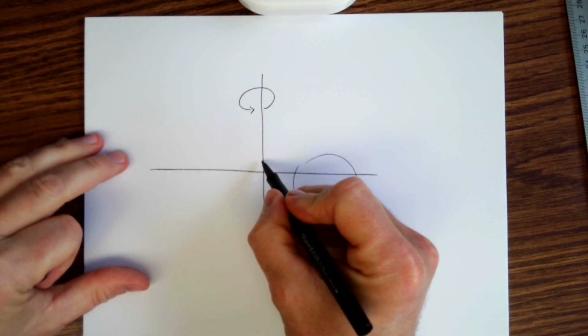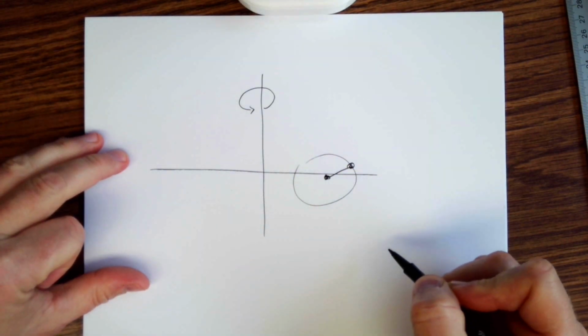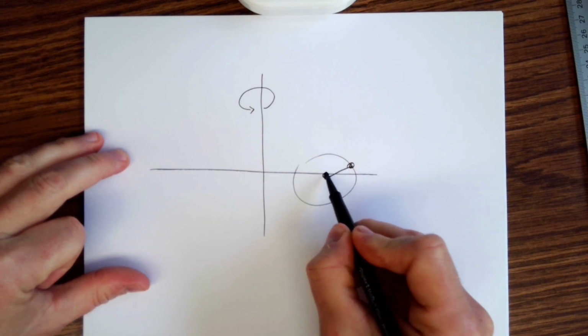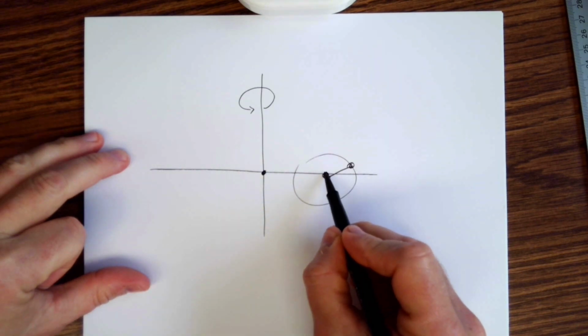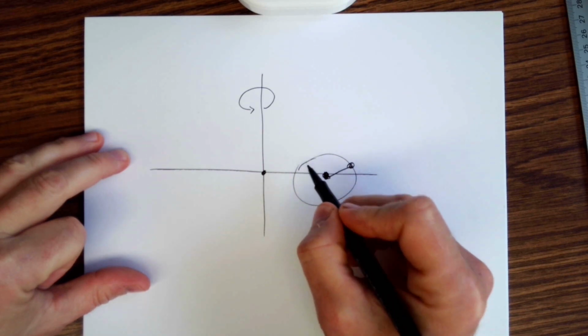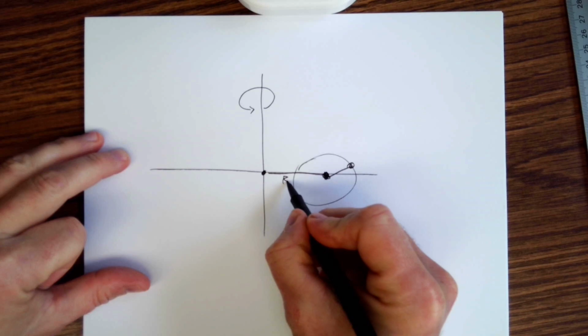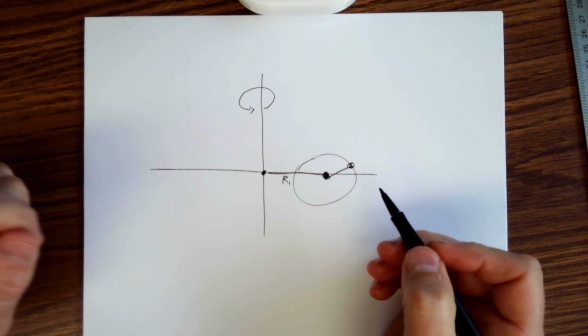First and foremost, we need to know the center of that, which we can place just about anywhere we want to. Well, kind of, we can place it on the x-axis, but what we need is the distance from here to here. We'll call that value R1, just because it's a radius of a circle.